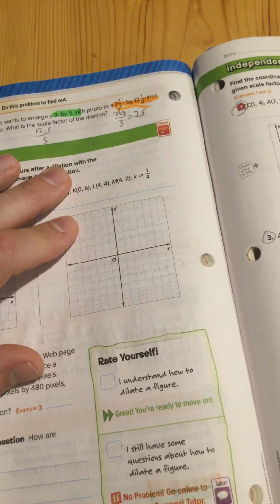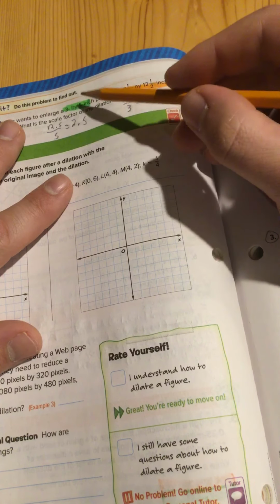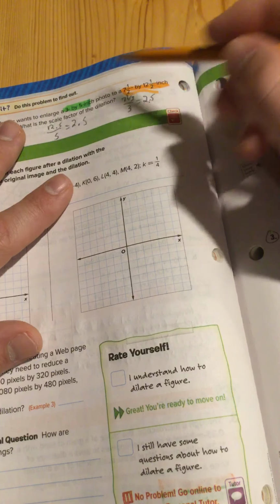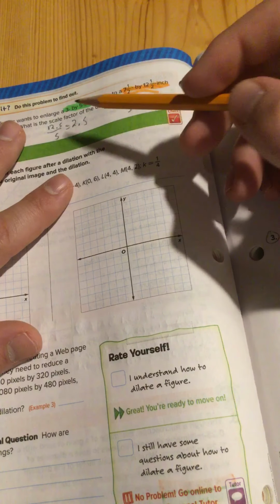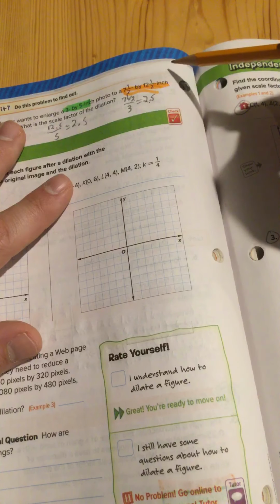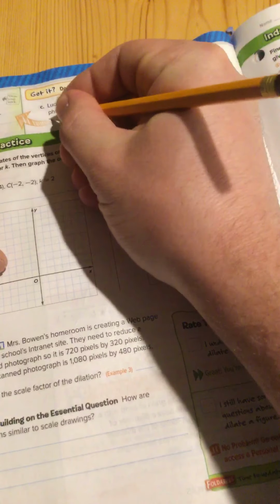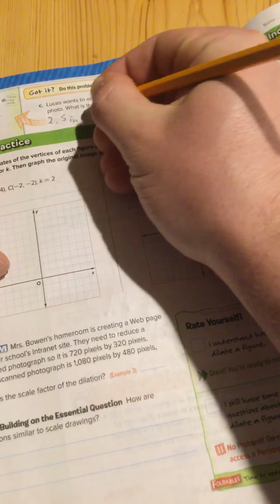You couldn't do 3 and 12.5, because those aren't in the same order. It has to be the same order. So you could do 7.5 divided by 3, or you could do 12.5 divided by 5. As long as you picked the first ones or the last ones to divide, you only needed to do one, because it's always going to be the same. Your scale factor works for both of these. They multiplied 2.5 by both of these to make it the same. So you only have to do it once. So your scale factor for this one is 2.5 inches. Labels are important.